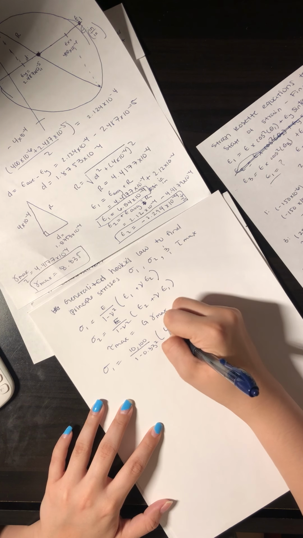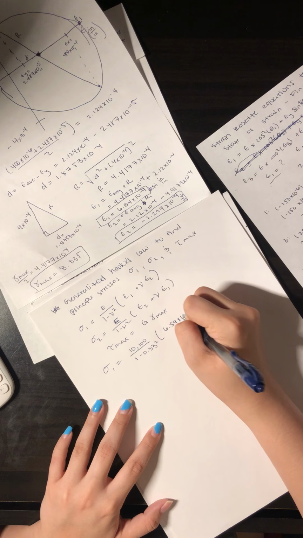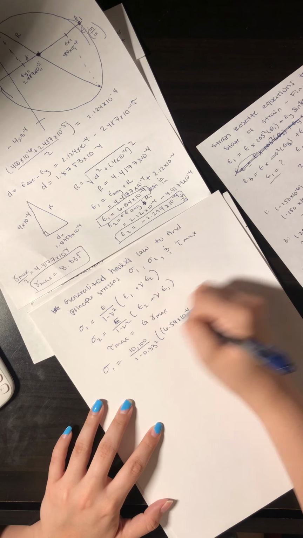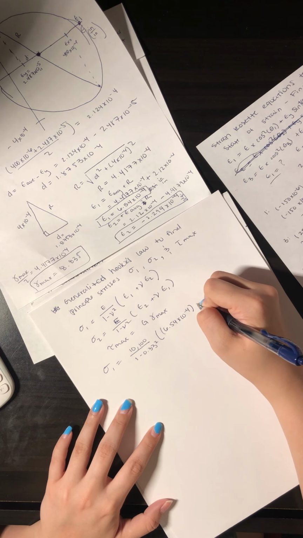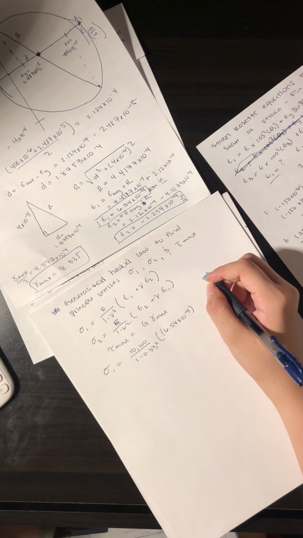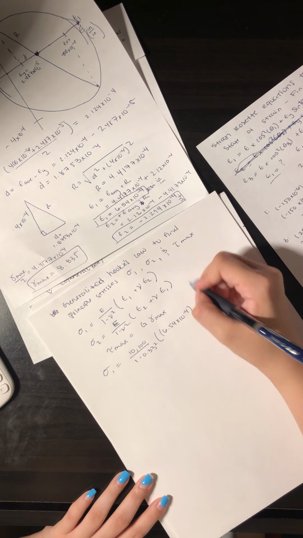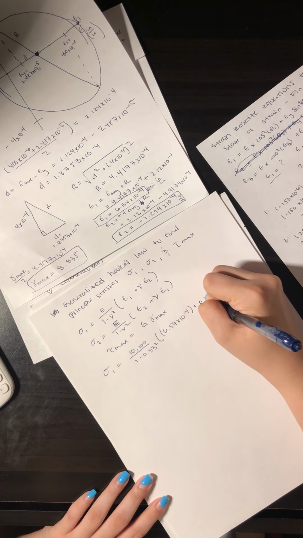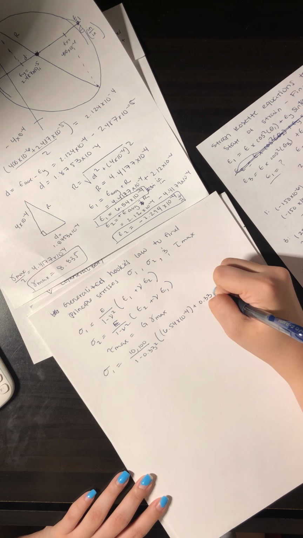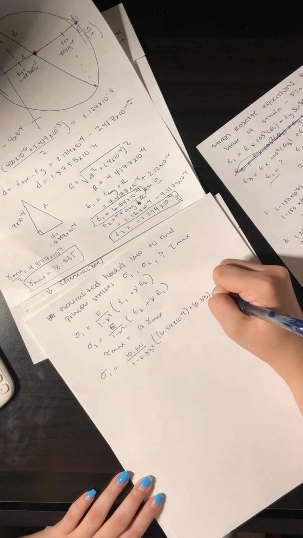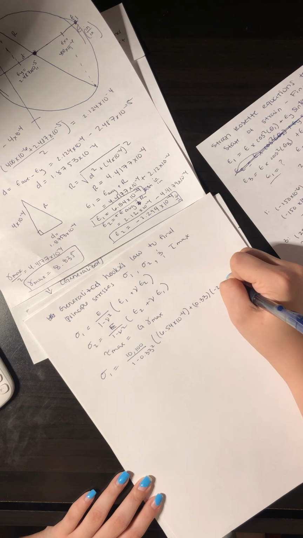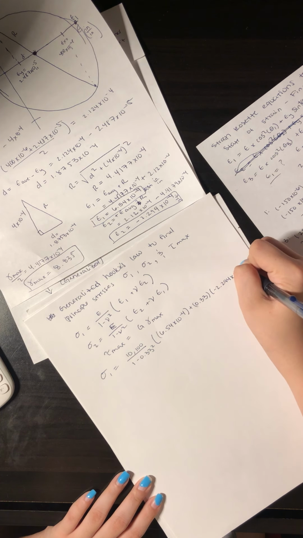Epsilon 1 is 6.54 times 10 to the negative 4, plus 0.33 times epsilon 2, 2.94 times 10 to the negative 4.